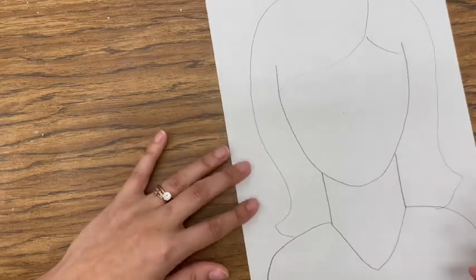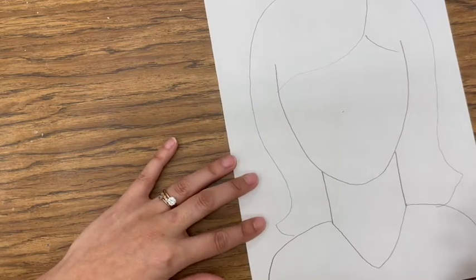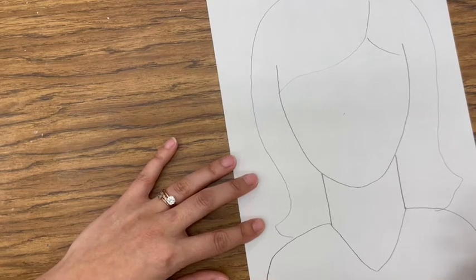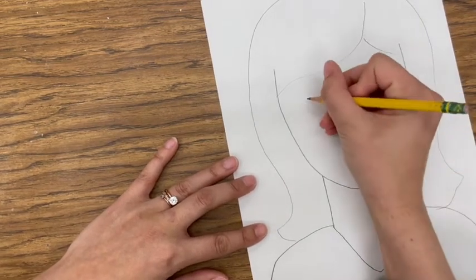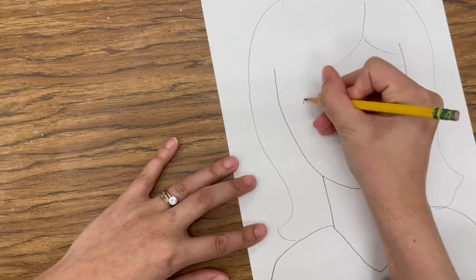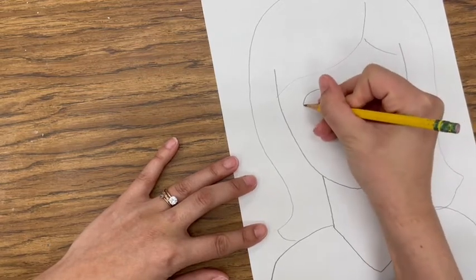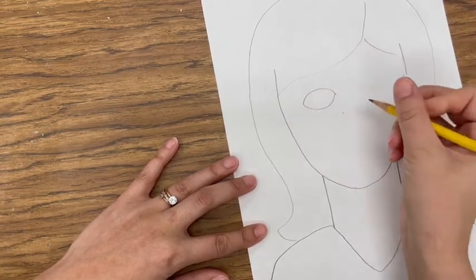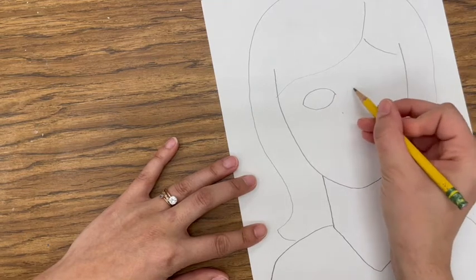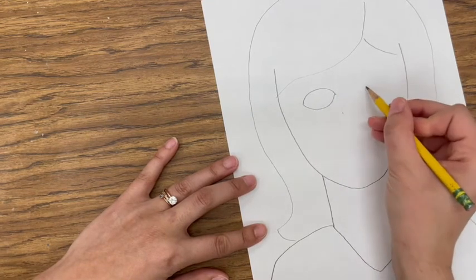All right, now we've got the hair, and we're going to do the eyes. The eyes are also really important. So let's make 2 football shapes. That's going to be a rainbow shape and an upside down rainbow shape. Then we should have enough space for one more eye between this eye and the next eye.